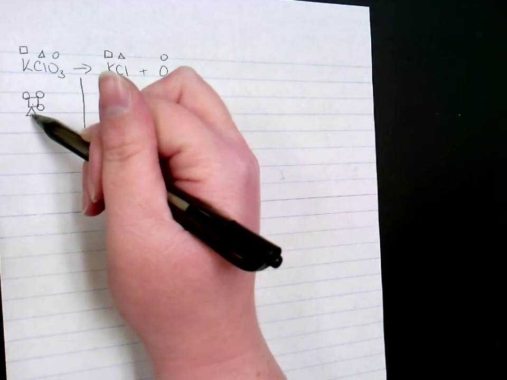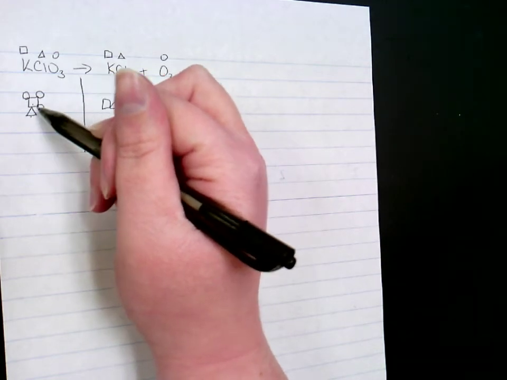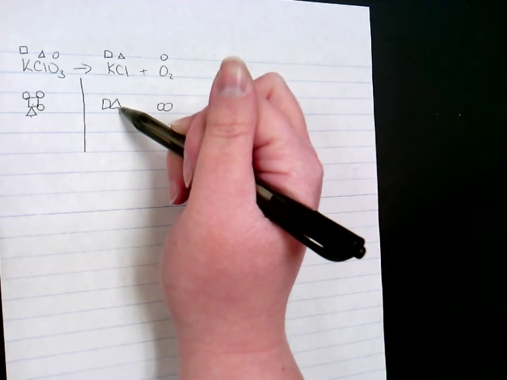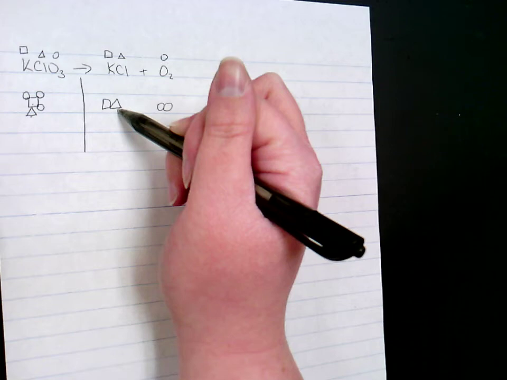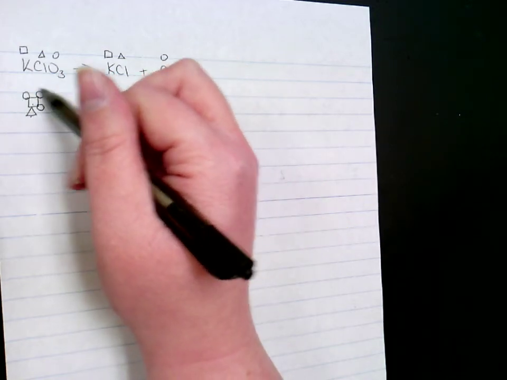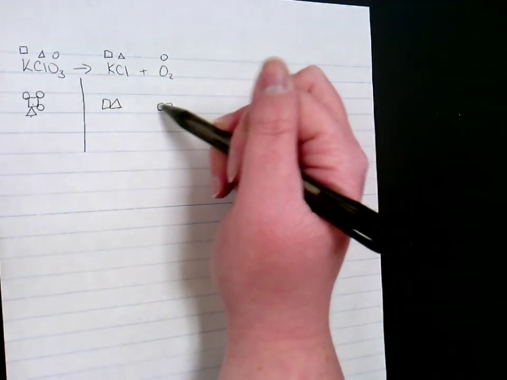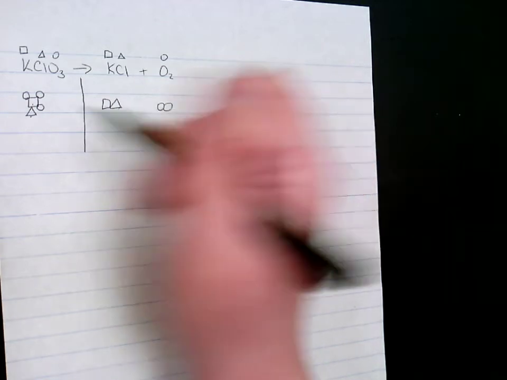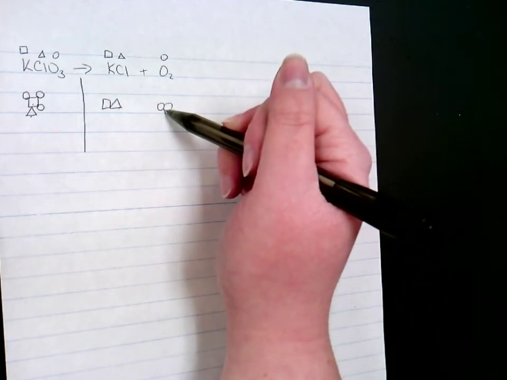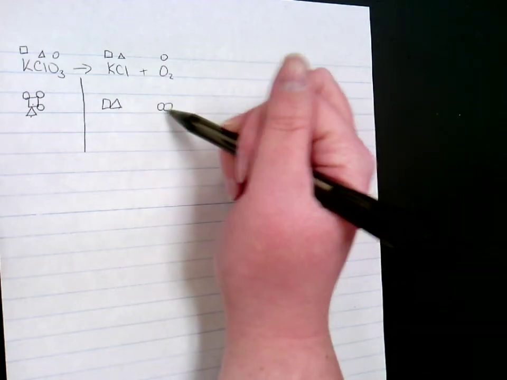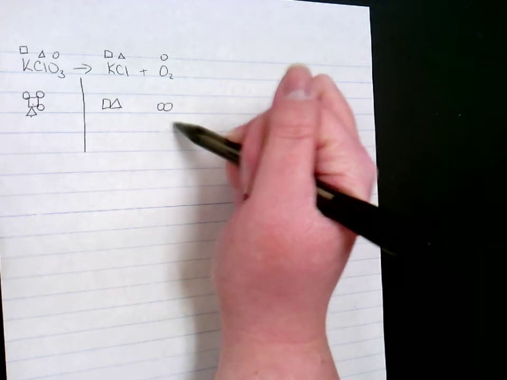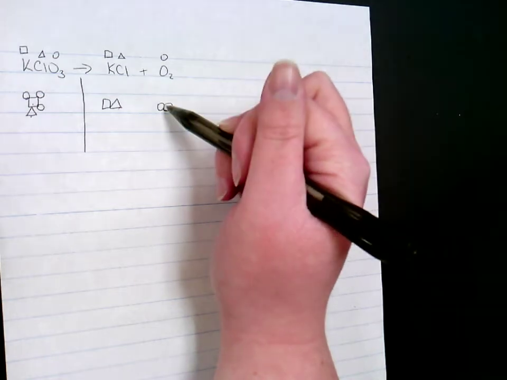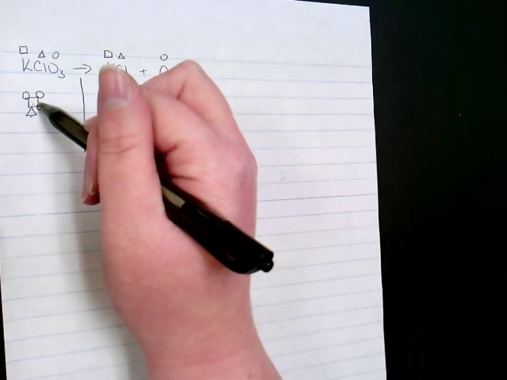Okay. I have one triangle on my reactant side, and I have one triangle on my product side. So that is looking good. But I have three circles, and I only have two circles here. Okay. Now, since they're not balanced, I have to fix those. Now, if I draw another O2, okay, that will bring me to 4, but it's still not going to equal 3.